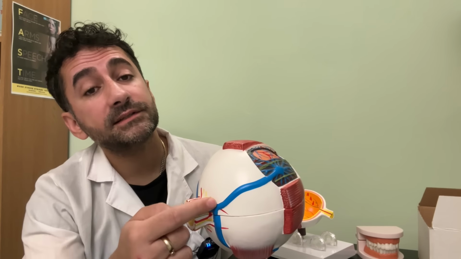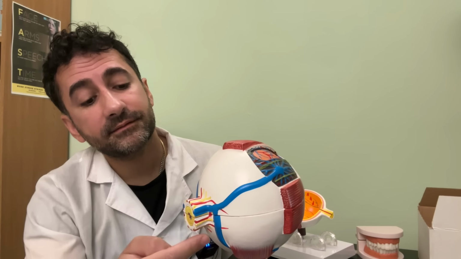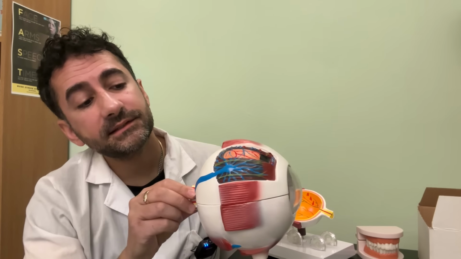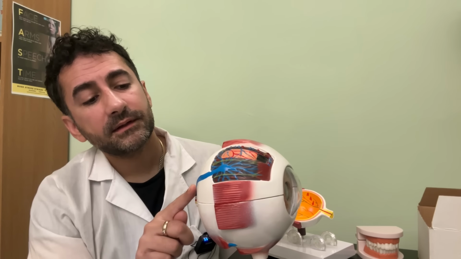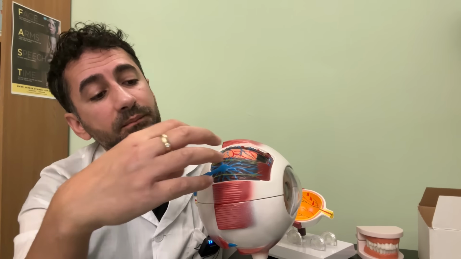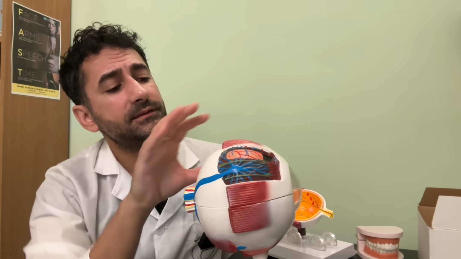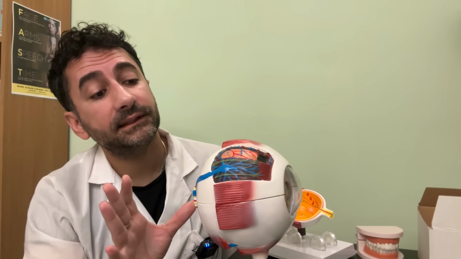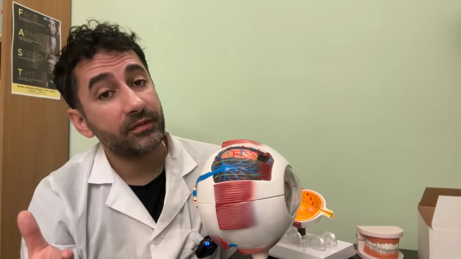You have some vessels that actually pierce the back of the eye there, and you have some veins that actually come around and pierce the eye around the various peripheral areas. You can see them nicely when you perform ophthalmoscopy.